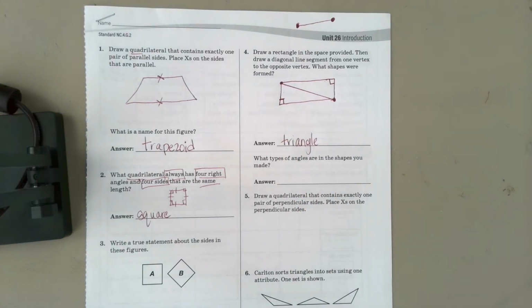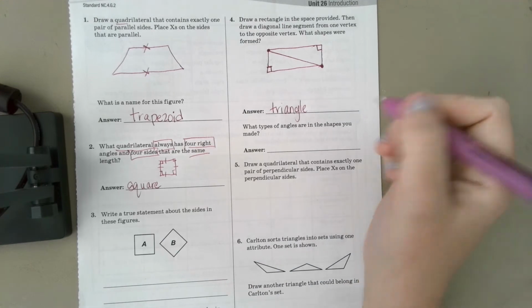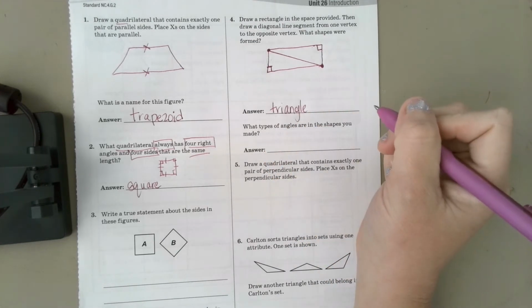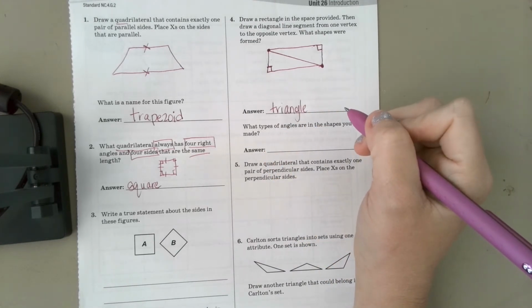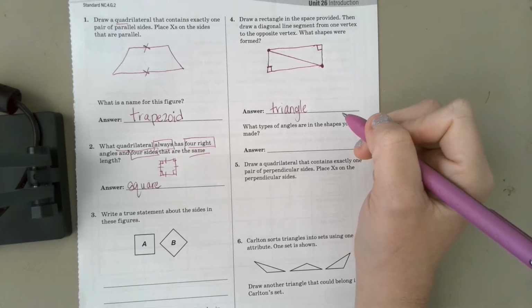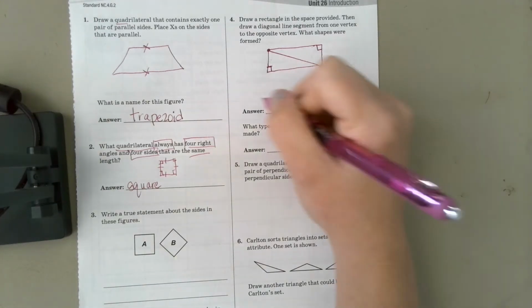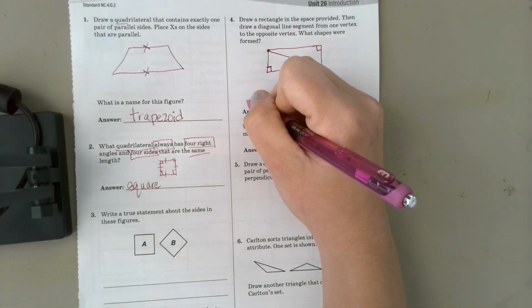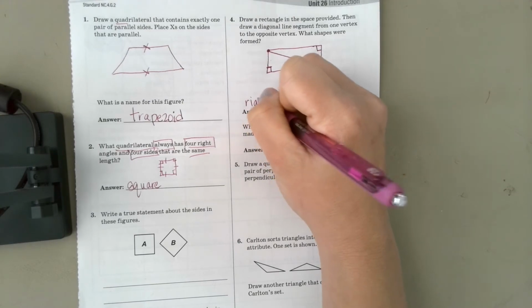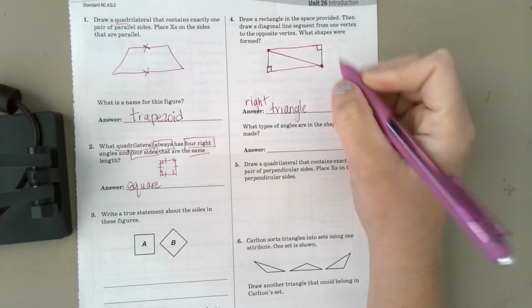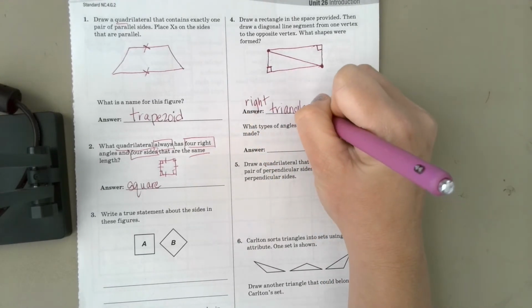What types of triangles are in the shapes that you made? And you're going to write right triangle. Okay, that's what we're going to put there.